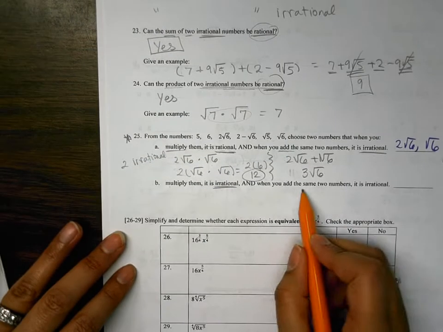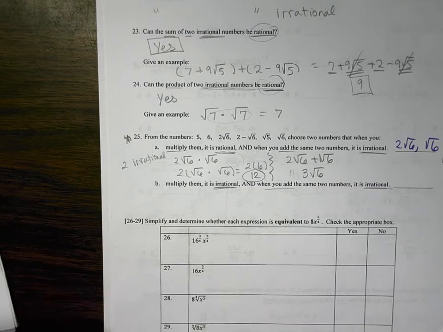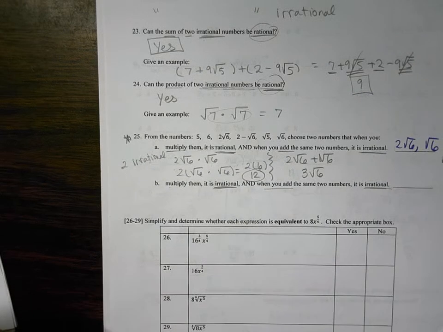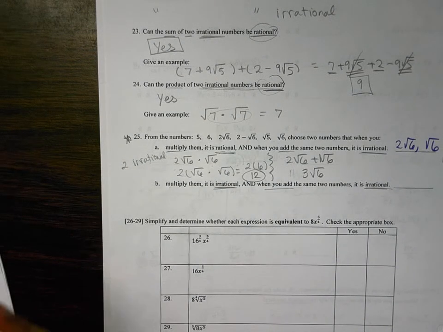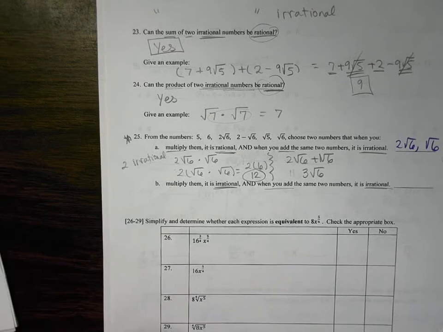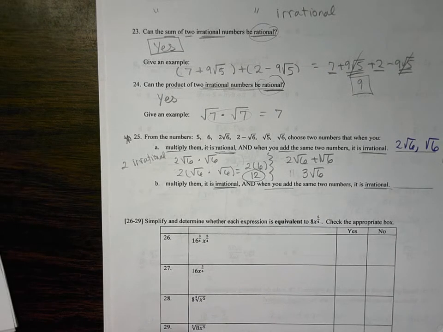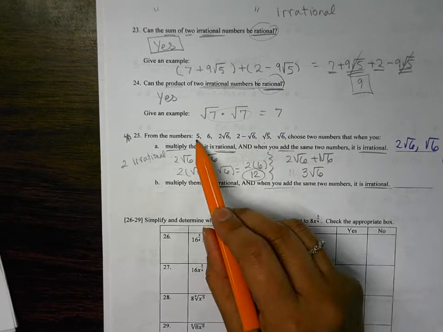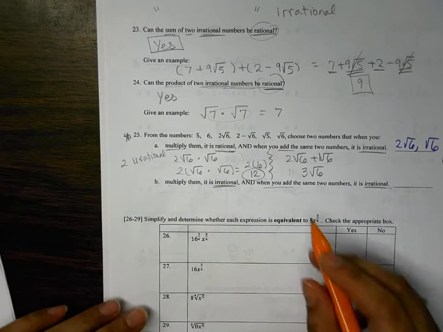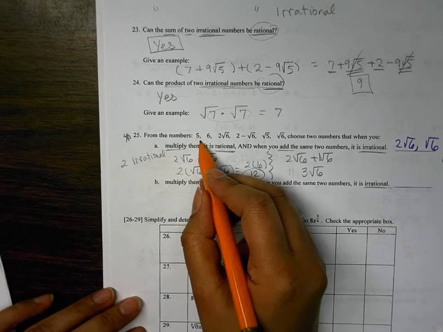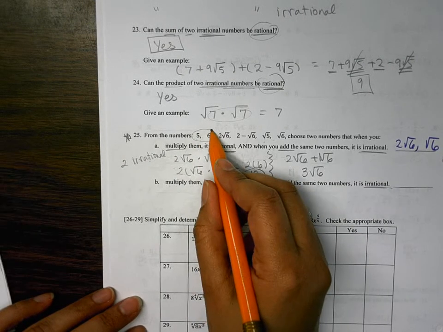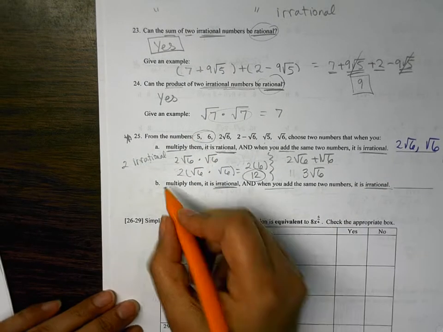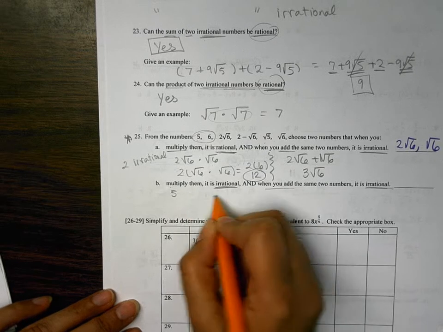All right. Now we're going to look for two other numbers that when you multiply them, they're irrational, and when you add them, they're irrational. That's a little easier. As long as at least one of your numbers is irrational and nothing cancels each other out, you're good. So, anyone want to take a guess? Since they're irrational, I would pick two numbers that don't even match, like a 5 and a radical, any combination. 5 and 6? The only thing with this is they're both rational. Whether I add or multiply, is it ever going to come out to be irrational?